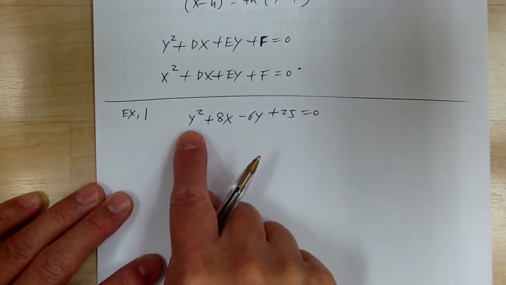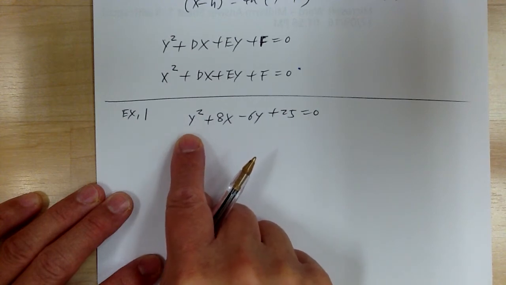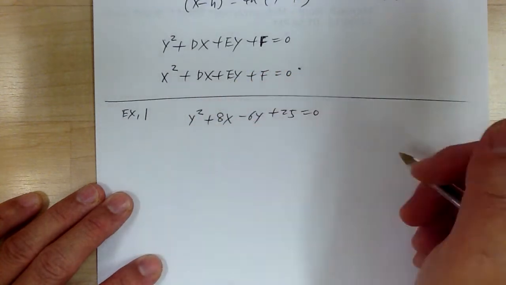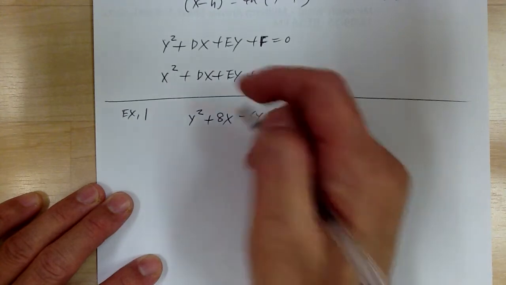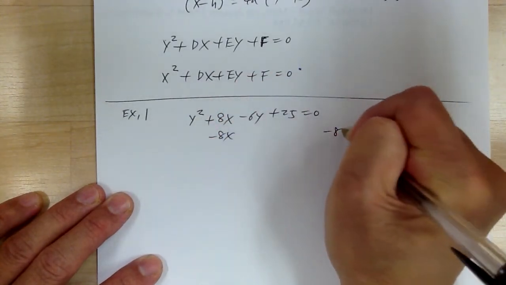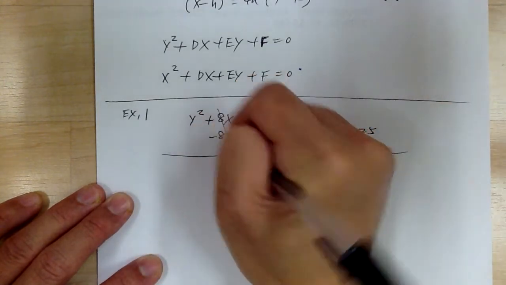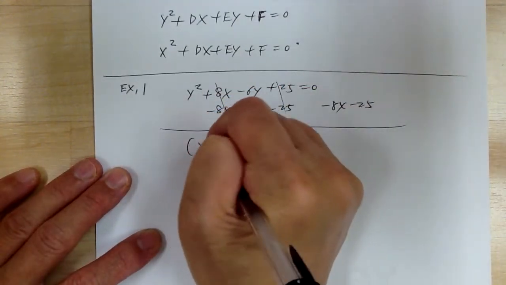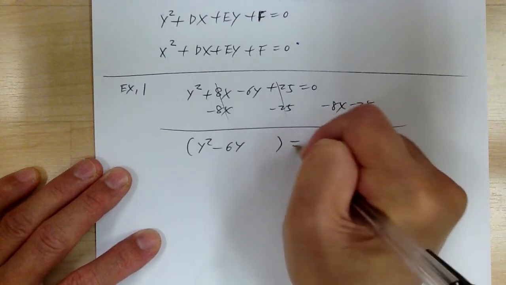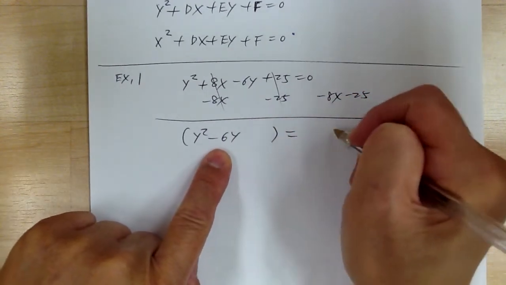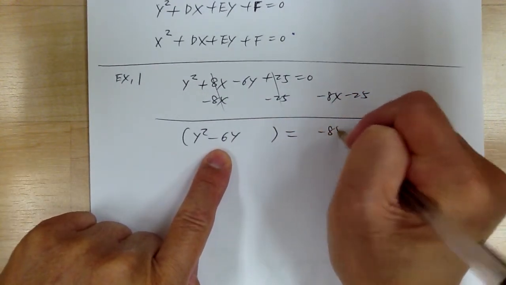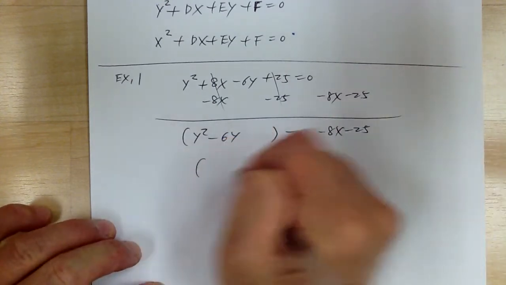You can see the y squared, so the y has to be on the left hand side. So non-y will go to the other side. So you need to minus 8x, minus 25 on both sides. So this goes away, and you get the y's on this side, and get ready to complete the square.